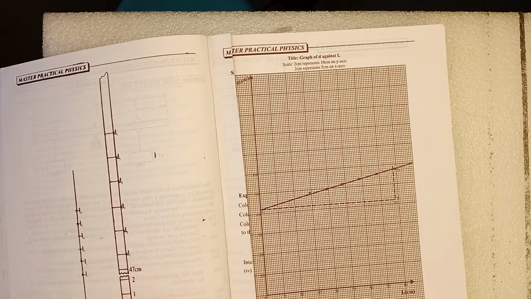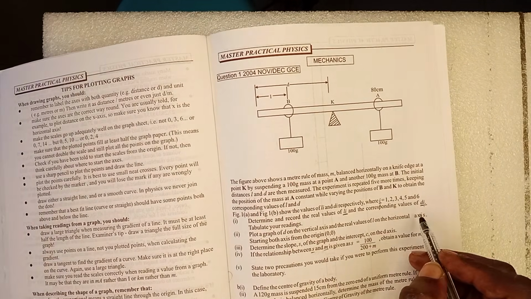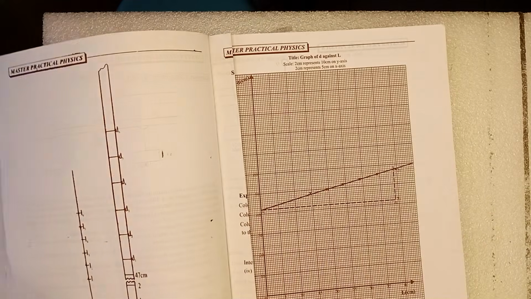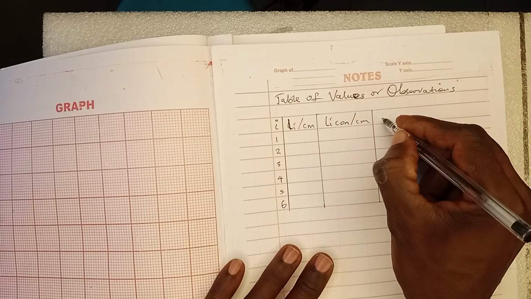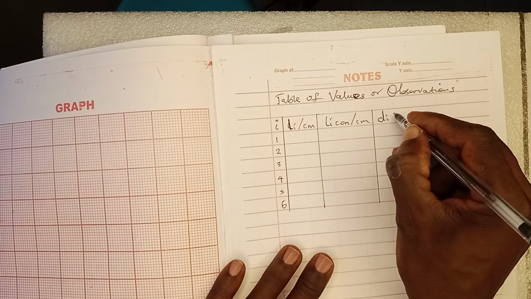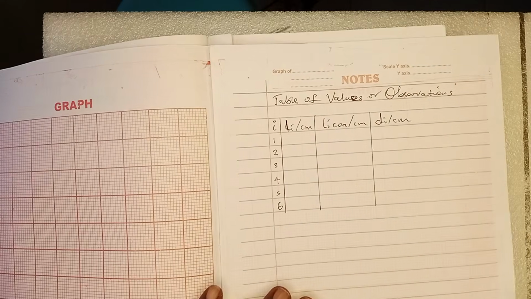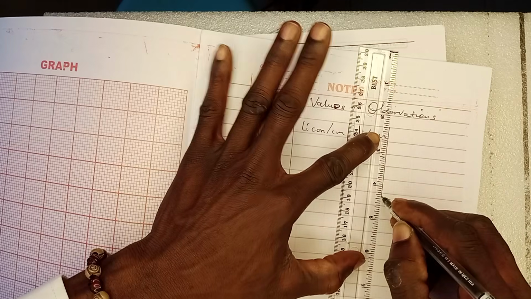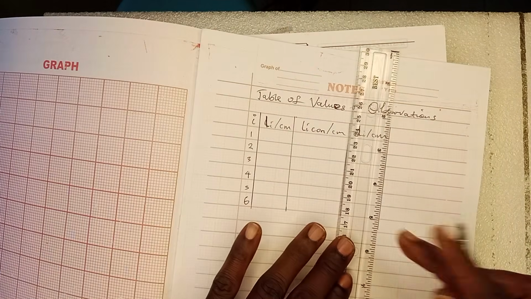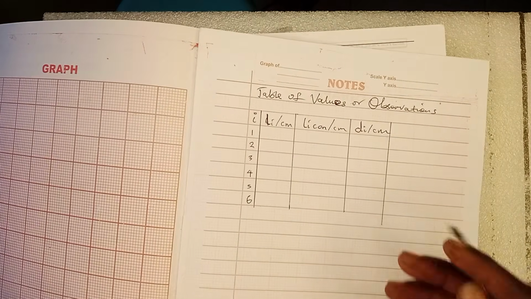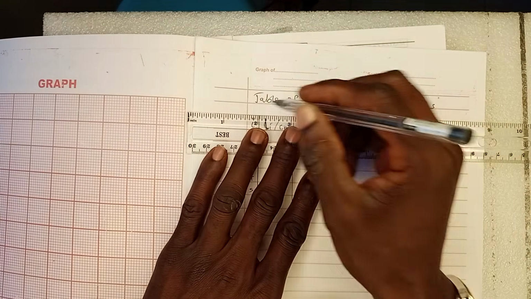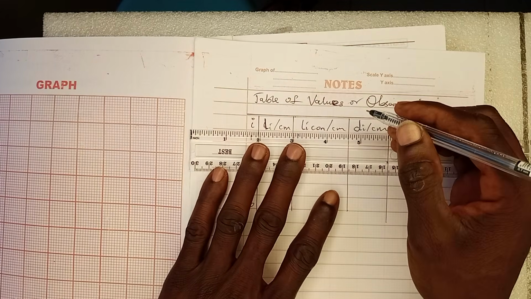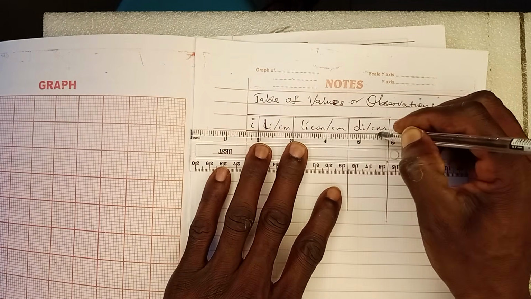The next parameter is Di: D1, D2, D3, D4, D5, D6. Then you write Di slash cm. So we are done with our composite table. Sorry, this line is longer. We are done with our composite table. The next thing is to start reading the values. Good.